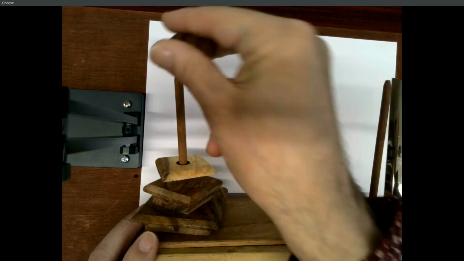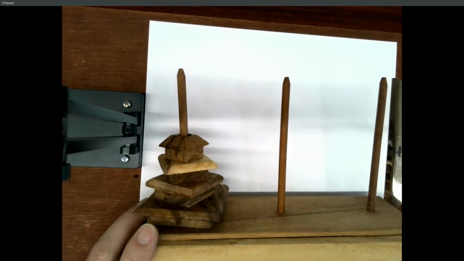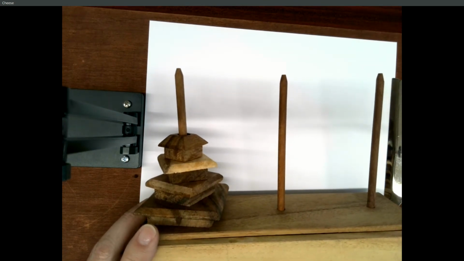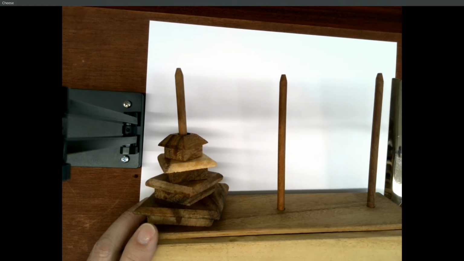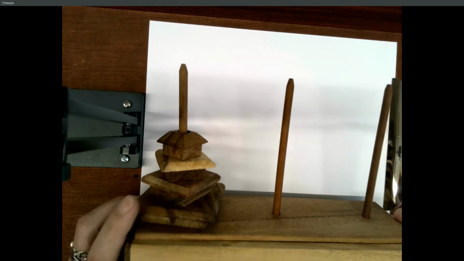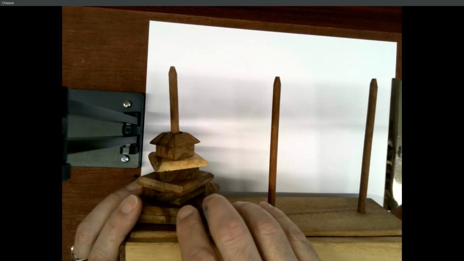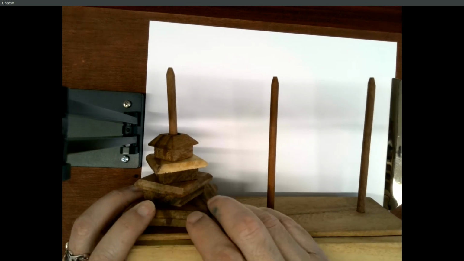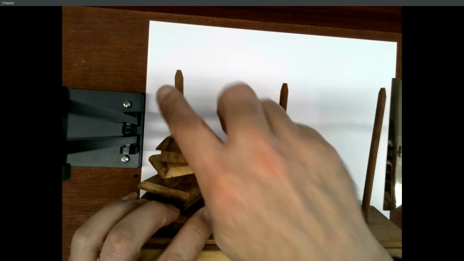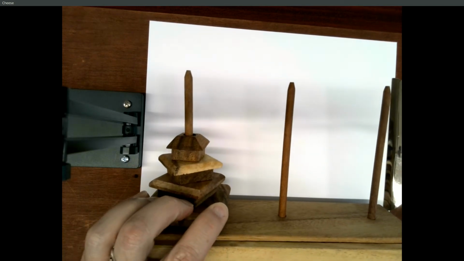Suppose somebody comes up to you and says, hey, I'll give you $1 billion if you can move those 4 disks from one place to another. And you have no idea how to do it. But you know that I can move 3 disks. Here's what you can do. Hide this bottom disk. Come up to me and say, hey Nick, can you move these 3 disks from here to here? And I'll say, yeah, I can do that.